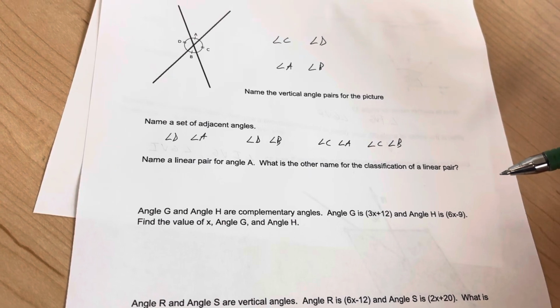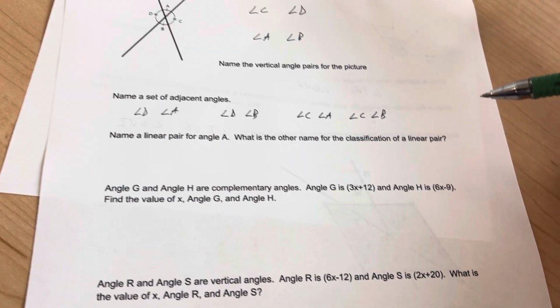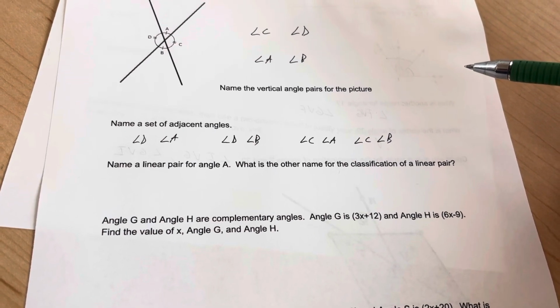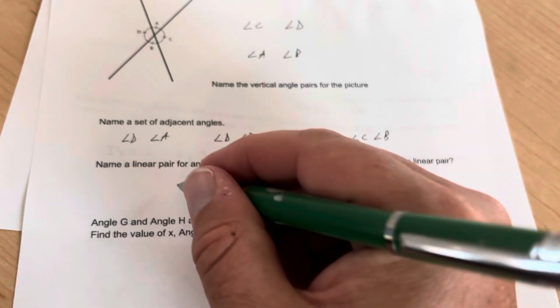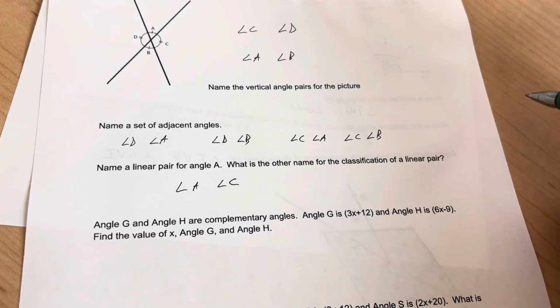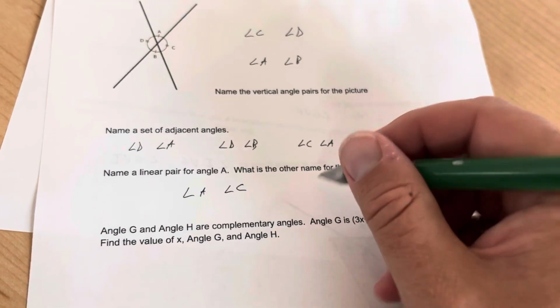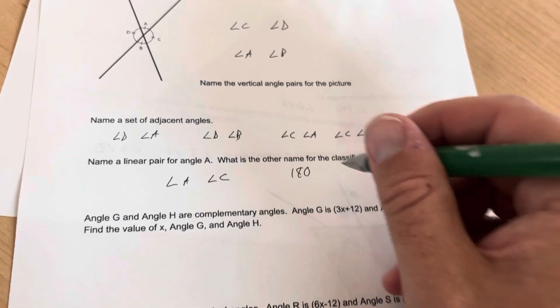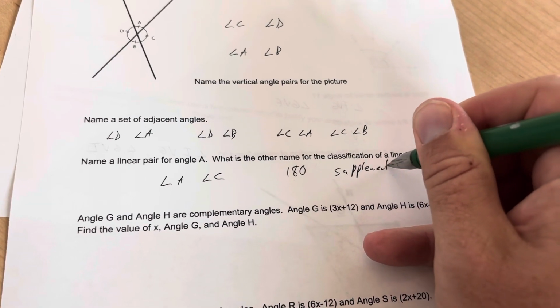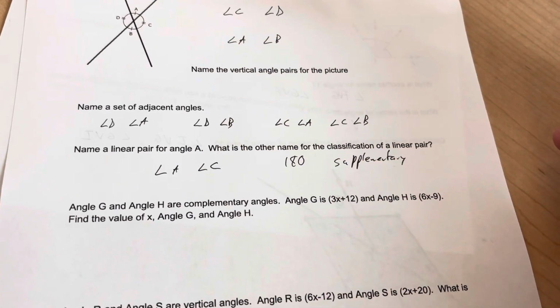Name a linear pair for angle A. What is the other name for the classification of a linear pair? So linear pair, they're next to each other, they're adjacent angles, they're on a straight line. So angle A and angle C would be a linear pair. Because the linear pair adds up to 180 degrees, you could also call these supplementary angles, and that would be good.